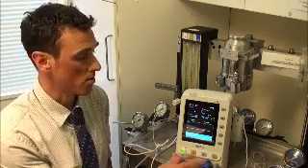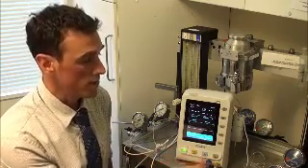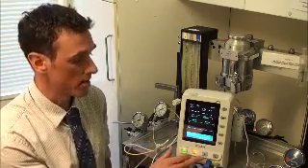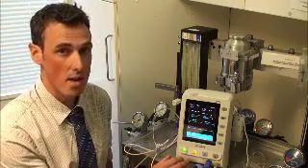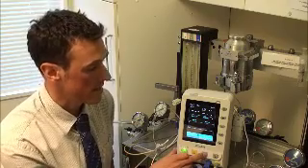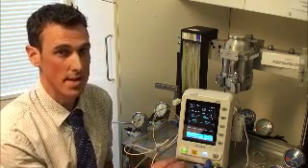The next button along is the end-tidal CO2 monitoring button. When you first connect your adapter, it will not instantly start to monitor end-tidal CO2 until you select this button. This is so that it does not continuously alarm if you do not have it connected to the patient. Once you press it and it is lit, you will start to see an end-tidal CO2 trace when it is connected to the patient.